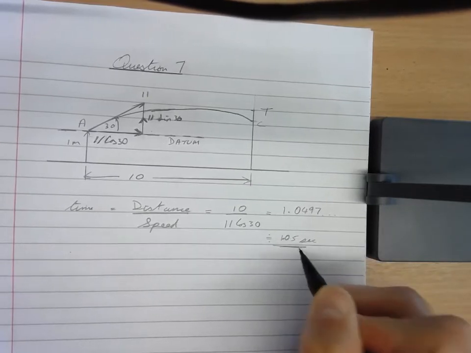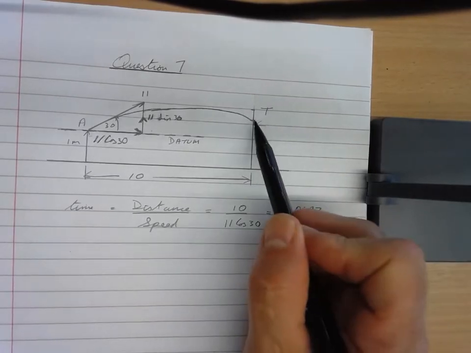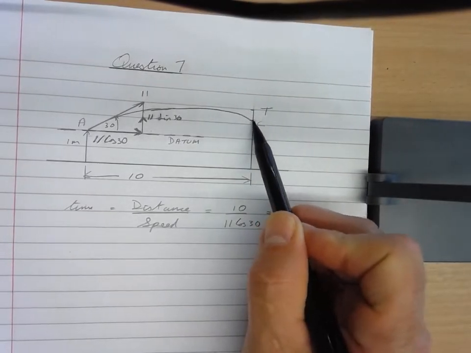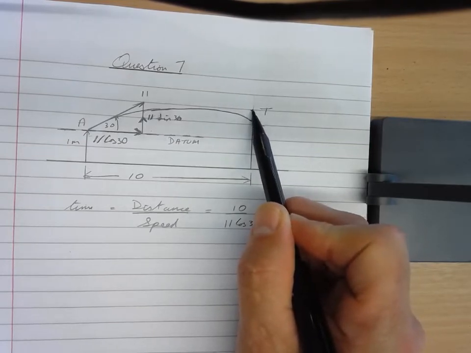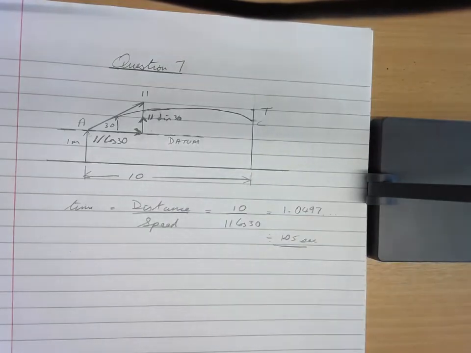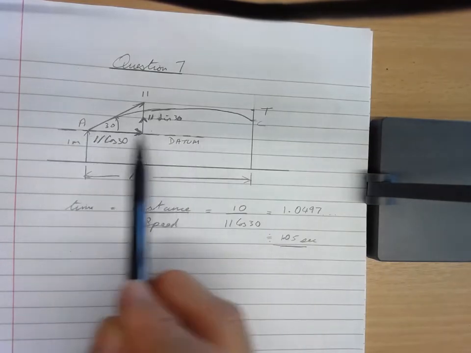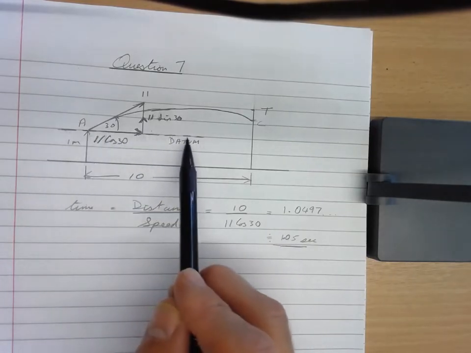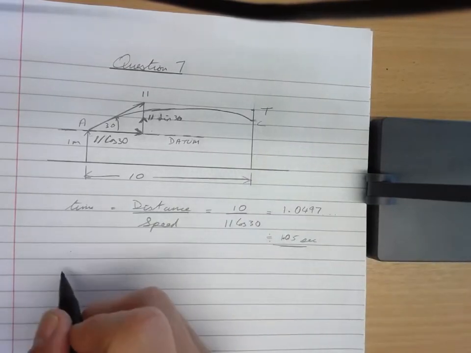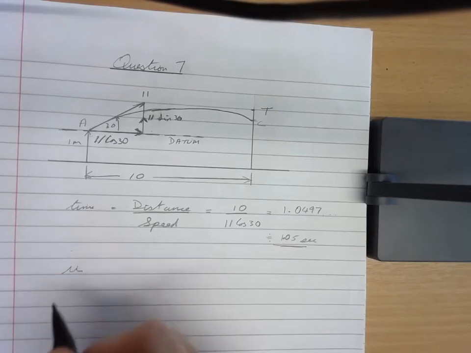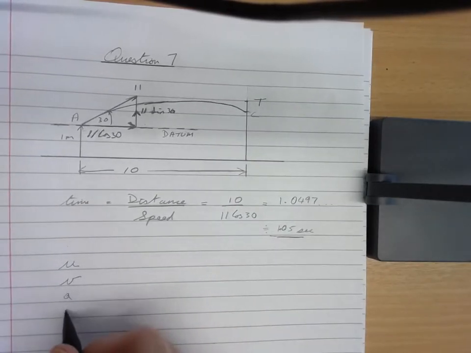So there's the first part of the question. Now the next part of the question is basically to demonstrate that this point C is 0.63 below the point T here. So we're going to look at the vertical displacements and the vertical velocities. So we're going to start off with a datum here, and we'll basically measure all our displacements from this datum here. And so we're going to look in the vertical direction, and we're going to imagine our inputs to our equations of motion, U, V, A, S, T.